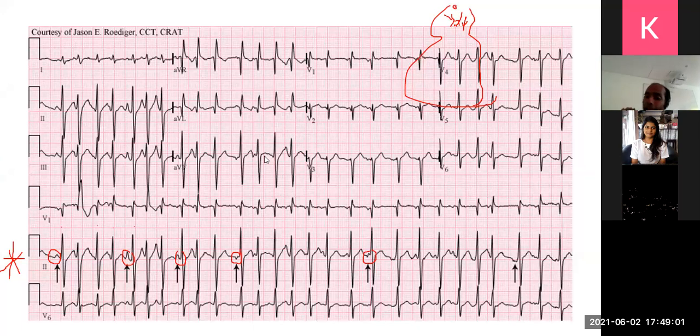Why is atrial fibrillation different from multifocal atrial tachycardia? Now, all of you think of that question. It's a very important question. Why does atrial fibrillation differ from multifocal atrial tachycardia? Why? It's a very simple answer actually.